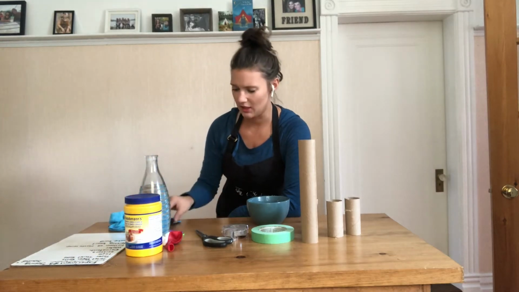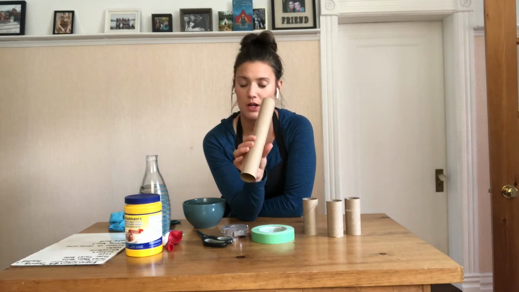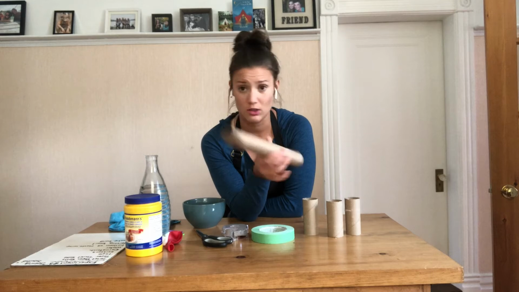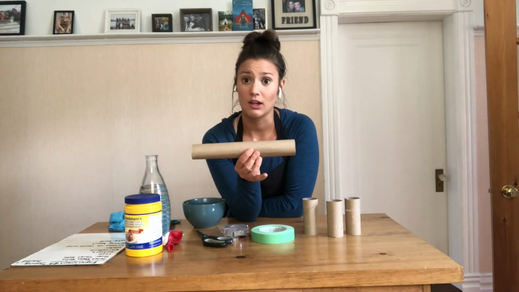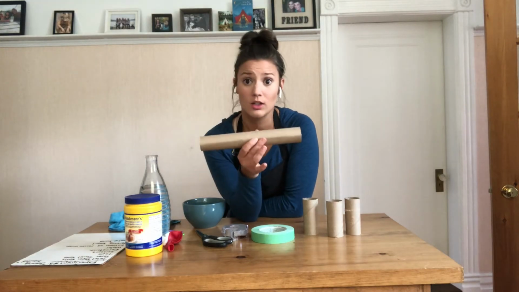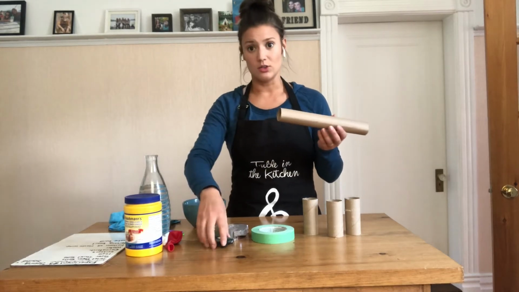So let's get started. We're going to start off with the paper towel rolls or toilet paper rolls. It's up to you what you end up using. You might even want to use both. I forgot to mention, if you want to decorate your science project, before you do anything else, color the paper towel rolls or toilet paper rolls, and then you can do the experiment.